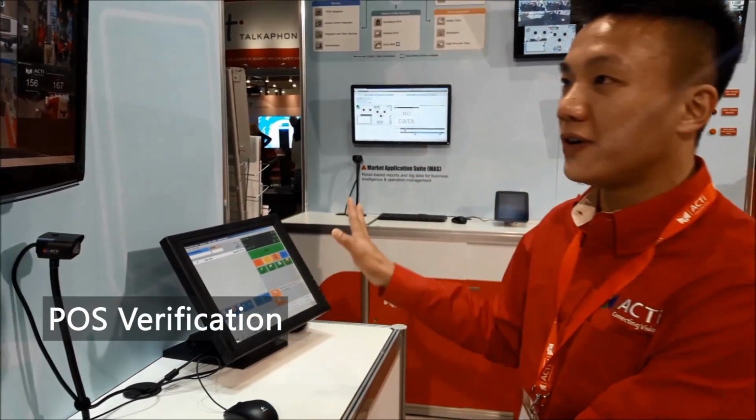This stand actually shows the POS verification of ACTi's solution. And just think of it as a counter. And this is where ACTi solution covers not only the POS information, but also the security parts and also the operation management. The focus here is on the prevention of the loss of the owner.